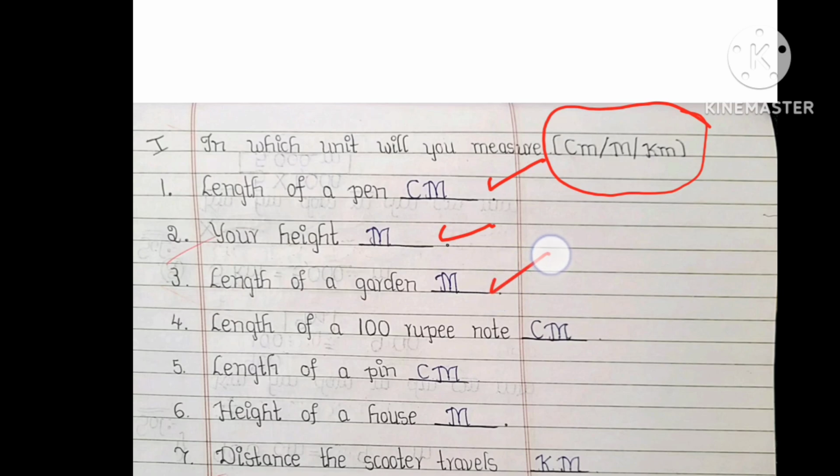Then among those options you have to say either a centimeter, meter or kilometer. Length of the garden, it can be measured as meter. Then length of a 100 rupees note can be measured in centimeter. Length of the pin, it can be measured in scale, so centimeter. Then height of the house, can you measure it in the scale, ruler? No. Then it can be told as meter, because kilometer is too far. When you are traveling from one place to another, it goes with kilometer. Distance the scooter travels, in kilometer.